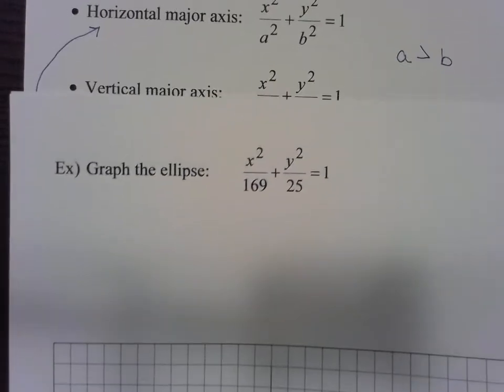All right, so let's take a minute and graph an ellipse. Let me try to put the formulas up here for you.